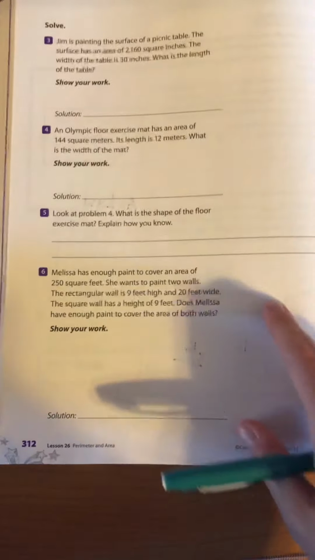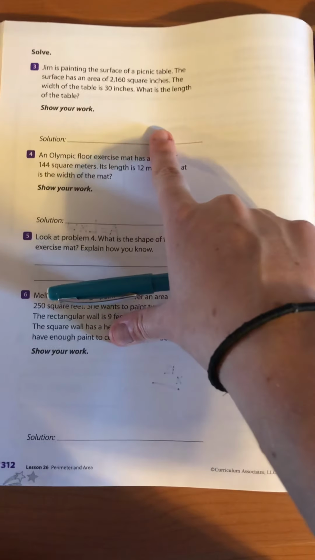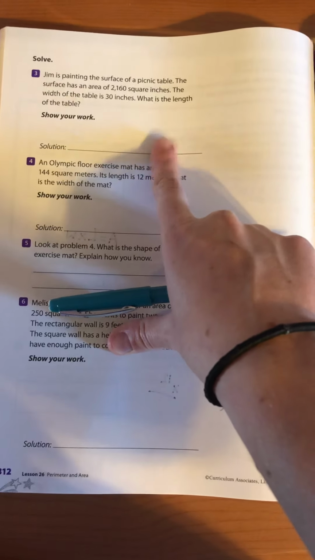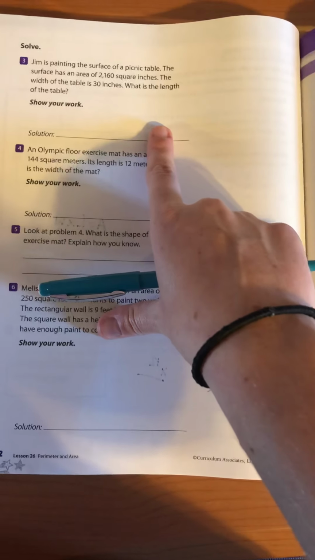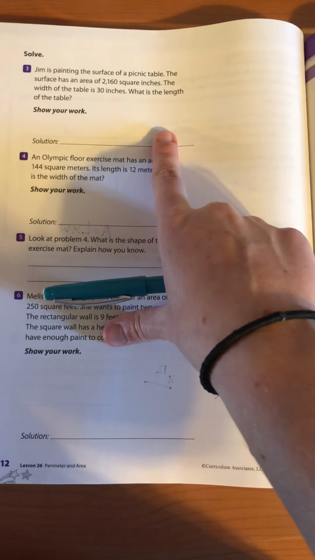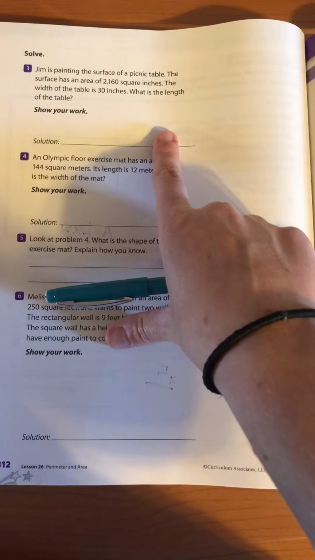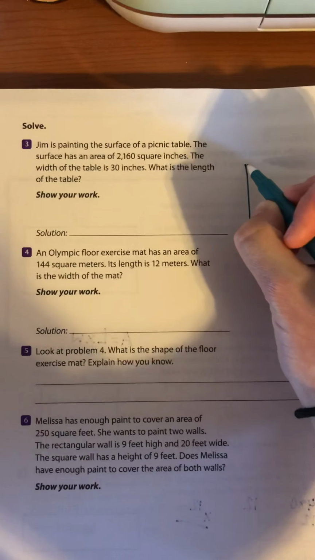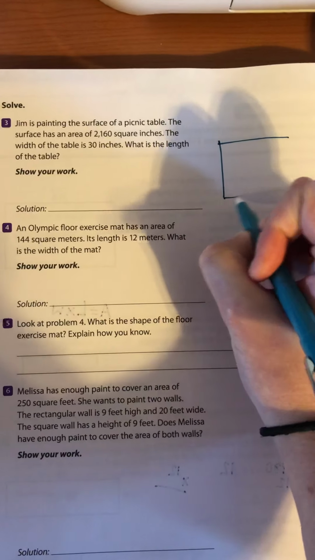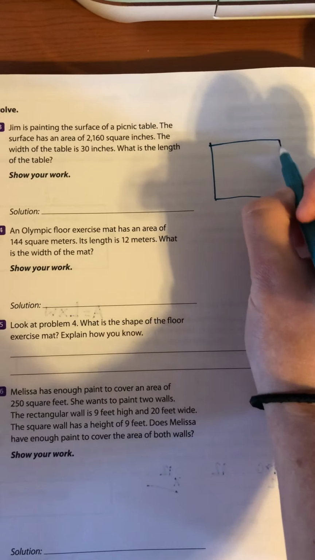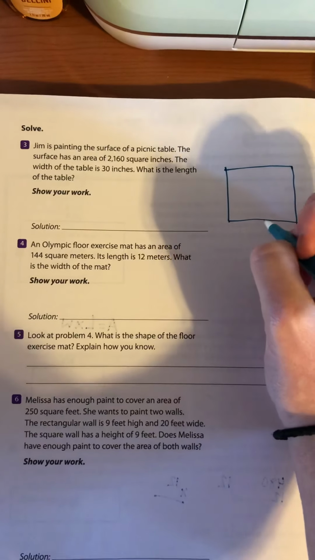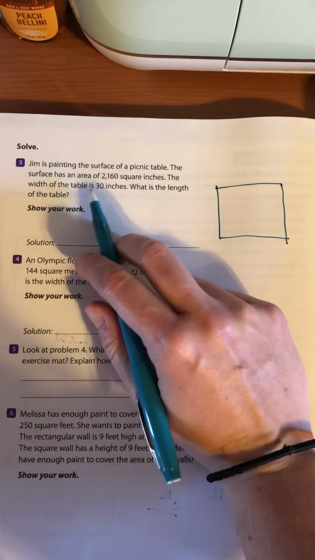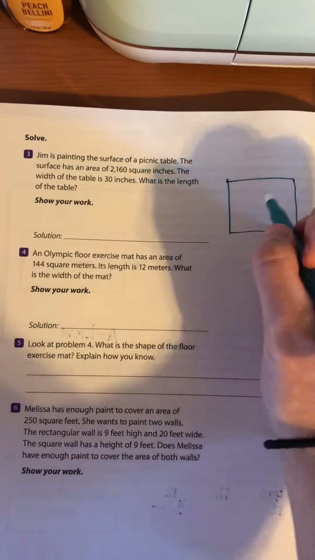Okay. Jim is painting the surface of a picnic table. The surface has an area of 2,160 square inches. The width of the table is 30 inches. What is the length? Okay, so first off, I want you to draw a picture. It doesn't have to be perfect. Mine is clearly not perfect. It's okay. So the area always goes on the inside.